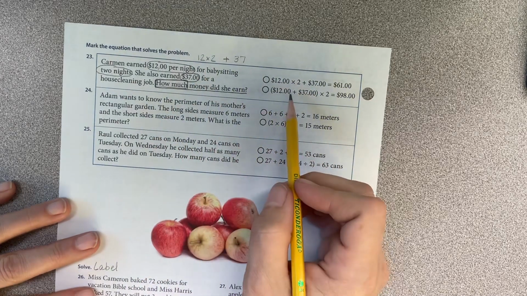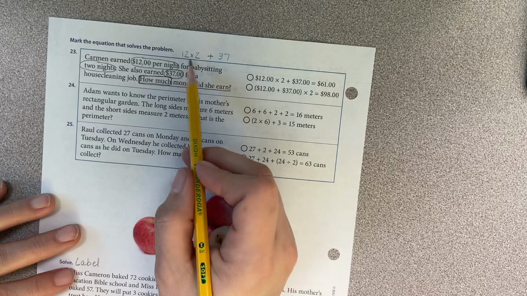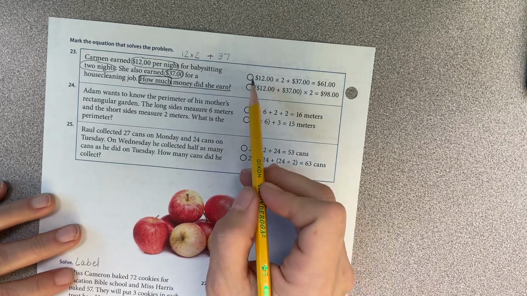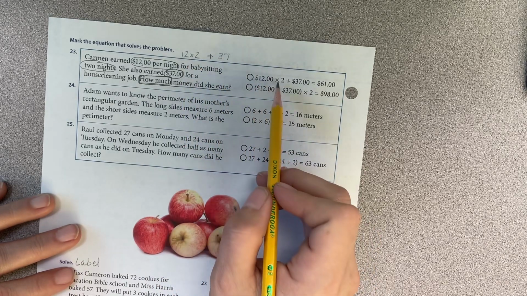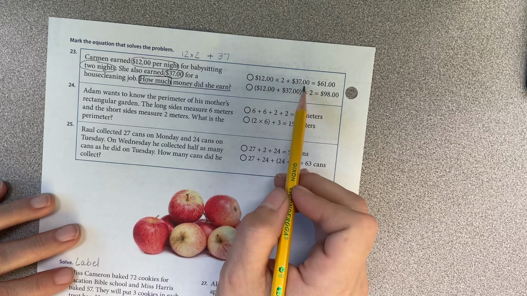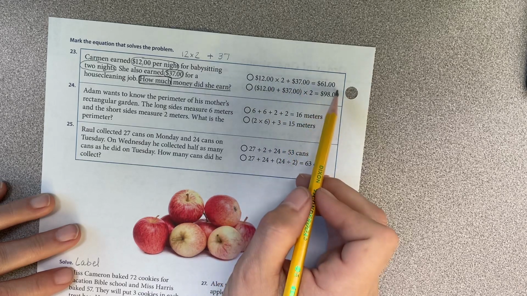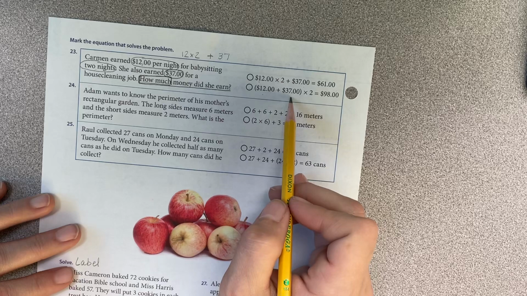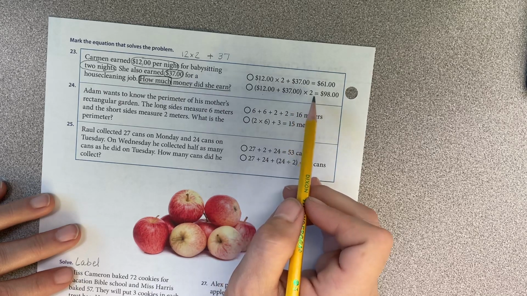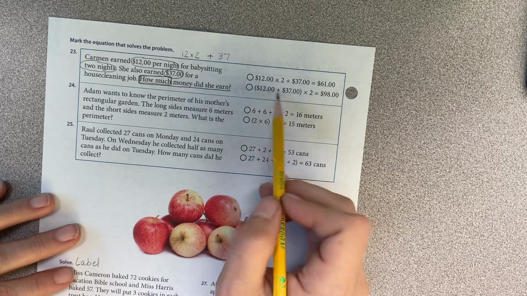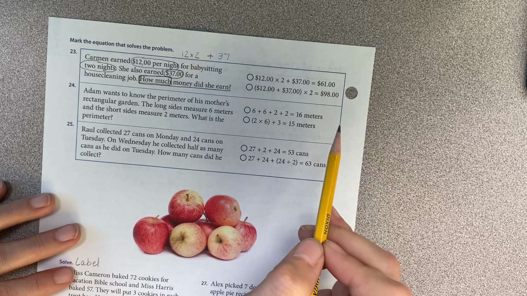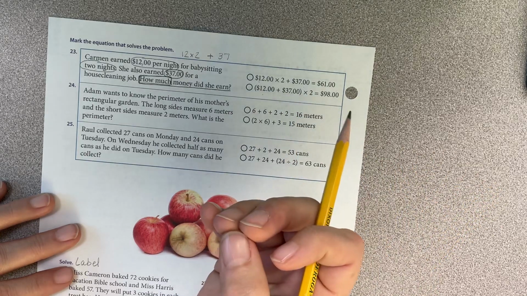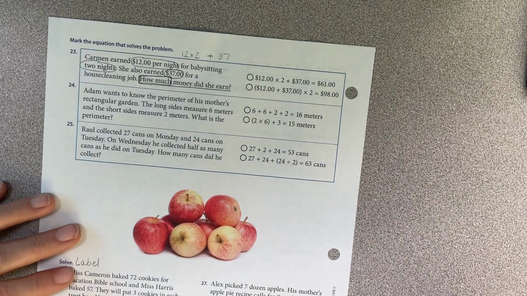Well, do we see an equation that looks like this? We have $12 times 2 plus 37 equals 61. Or this one has 12 plus 37, and then they multiplied them both by 2. So they added them together, and then they essentially multiplied both of them by 2.